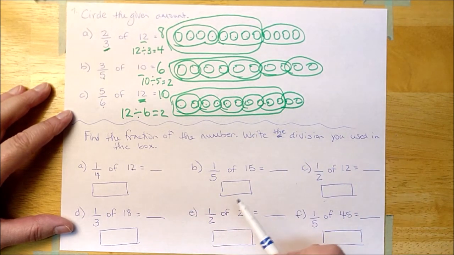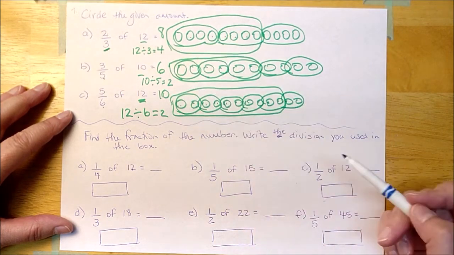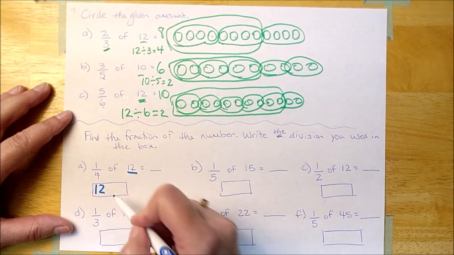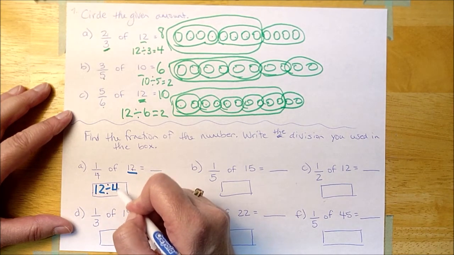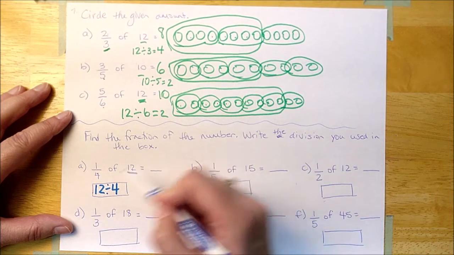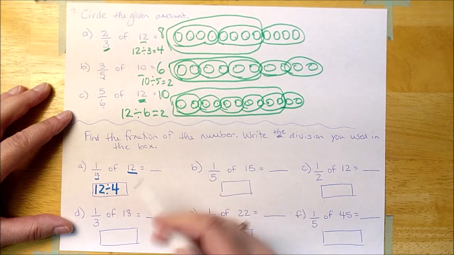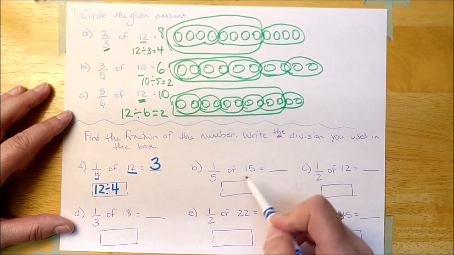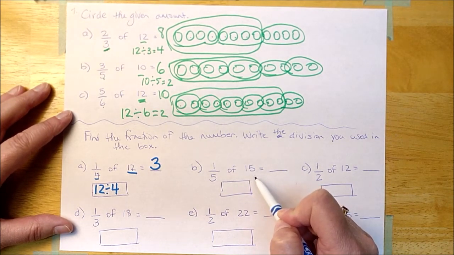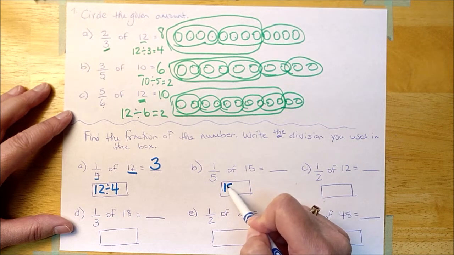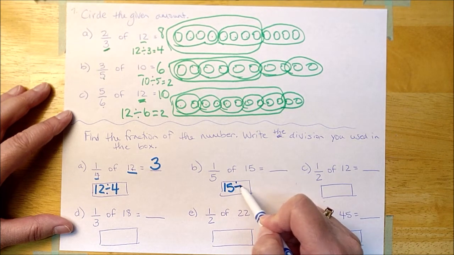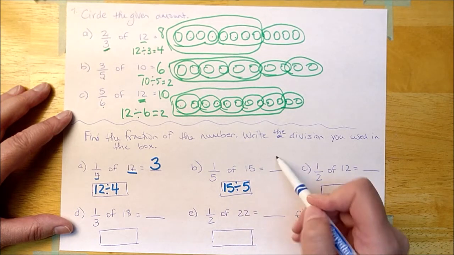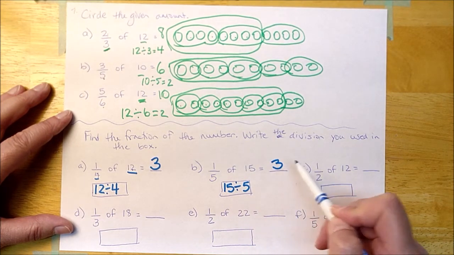So how did I figure that out? Okay, so it would be just like I did up there. So I know I have to have 12, and I have to divide it into 4, because this is my number down there. So 12 divided by 4 means each group would have 3. Here I have 15. So that's going to be my first number. I'm going to divide it into groups of 5, and so 15 divided by 5 means each group has 3 in it.